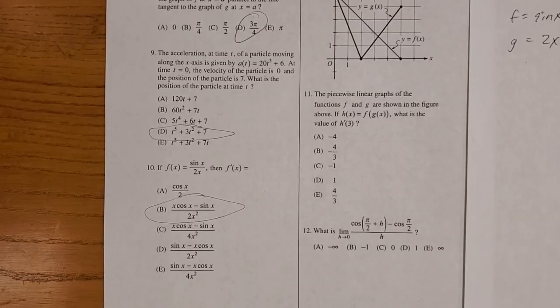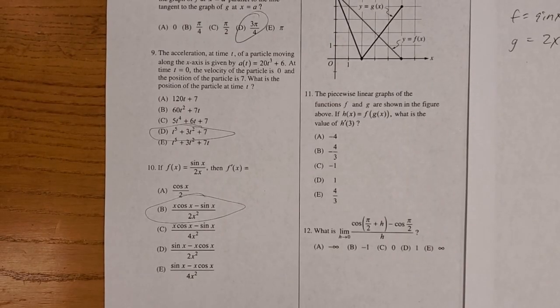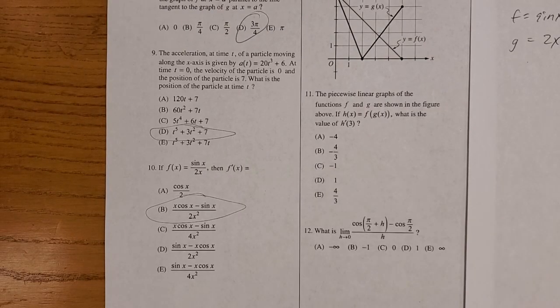So that's a pretty simple one in terms of the quotient rule, but you do have to basically have that quotient rule memorized in order to carry that out and determine what you get with that.